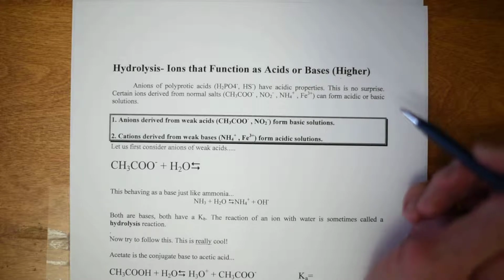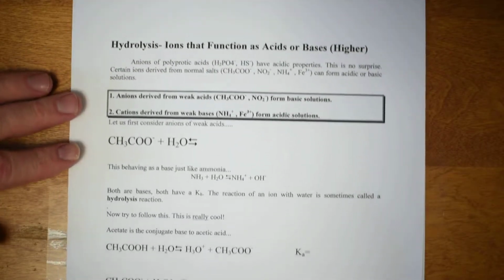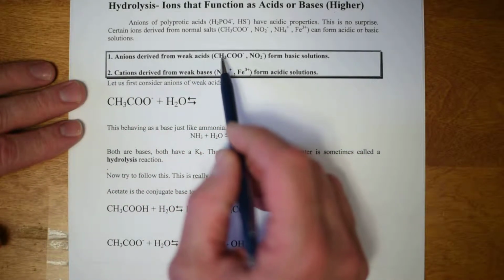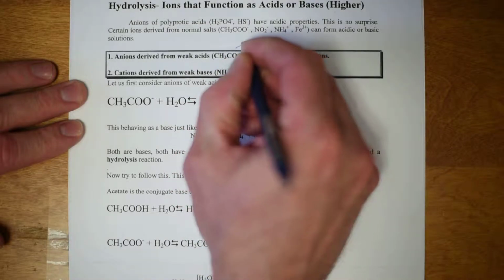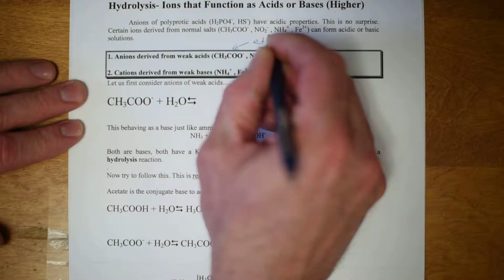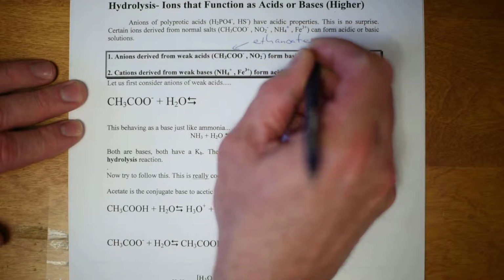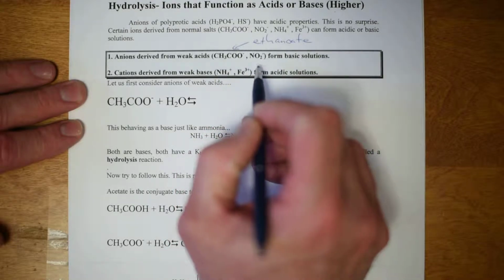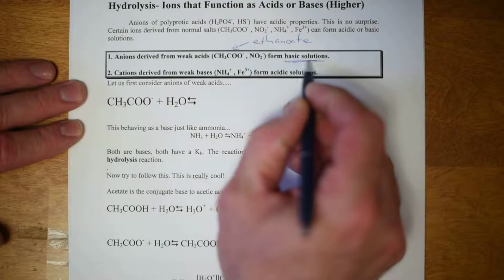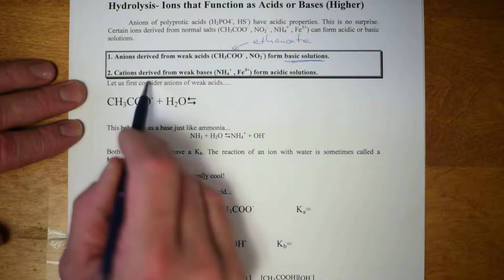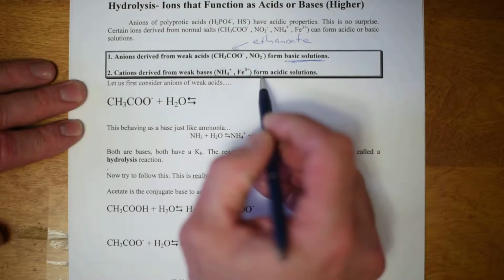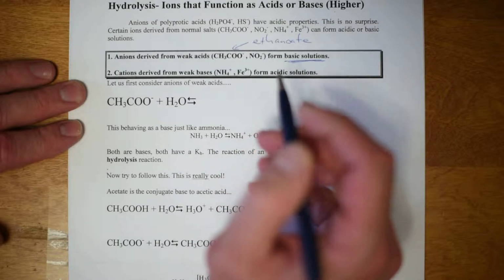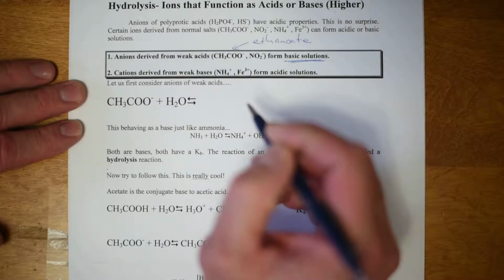So I've started here with a little bit of a preamble. The key here, though, is that anions derive from weak acids, such as acetate. By the way, we're going to eventually change this over to calling it ethanoate when we do our organic chemistry, so I might flip-flop back and forth, or nitrite. When acetate or ethanoate dissolves in water, it forms a basic solution. I'll show you why in a few minutes. Cations derived from weak bases will form acidic solutions. Okay, so we're really just concerned with ions that come from weak acids or weak bases.